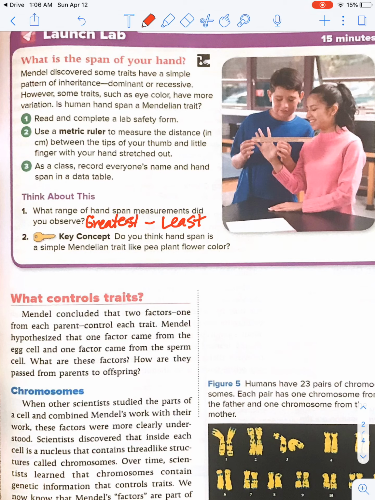So hand span, is it simple like a Mendelian trait? Well, remember that Mendel hypothesized that there were just two factors that made up each trait. And so, for example, for flower color, he saw either purple or white. There wasn't anything else in between. There wasn't a lavender where it blended. There wasn't a little bit of purple and a little bit of white on each flower. It didn't work like that.